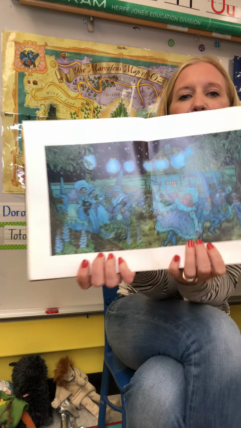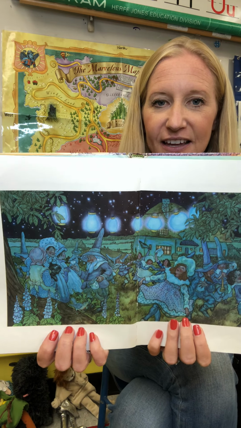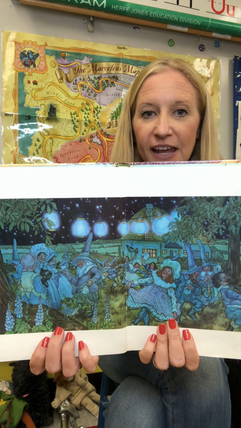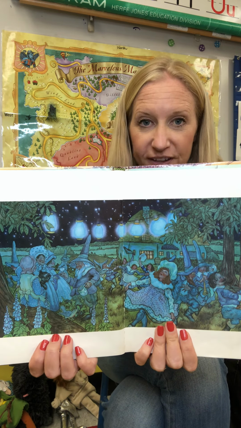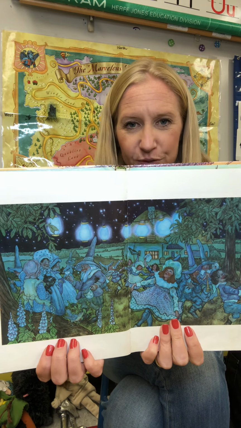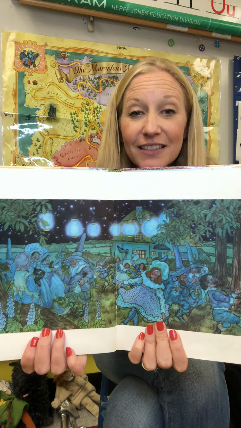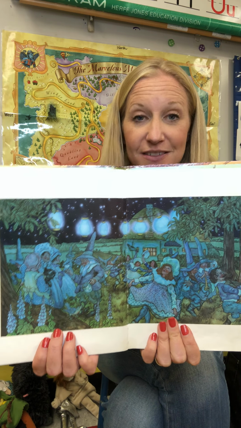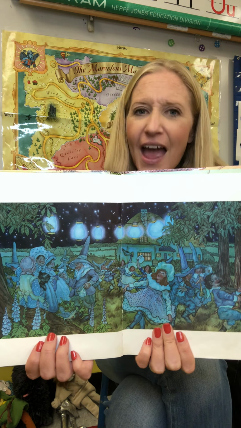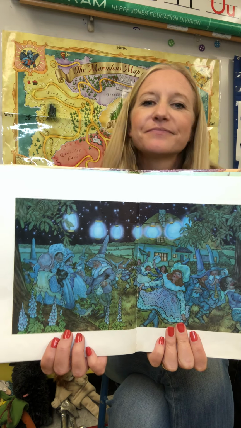So as she's walking by, this is what she sees. It's this great big party. Notice that they're all dressed in blue, and the house is blue because this is the land of the Munchkins. And in the land of the East, in the land of the Munchkins, everything is blue. And they're all celebrating.